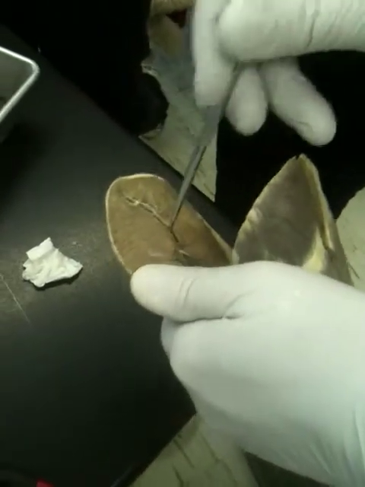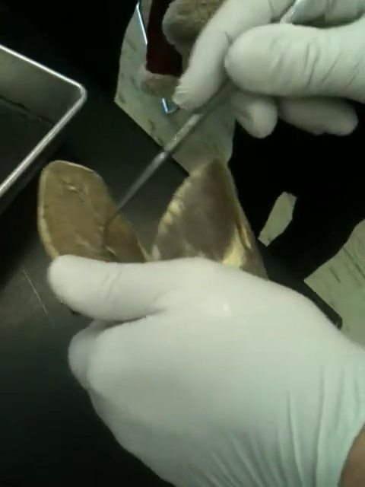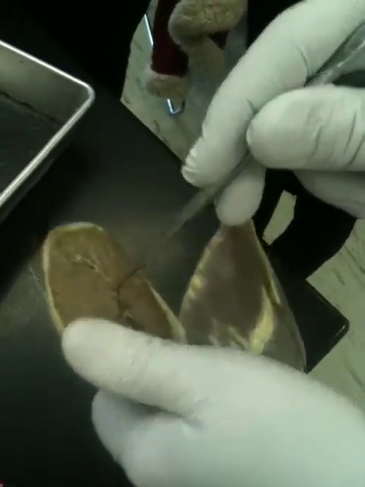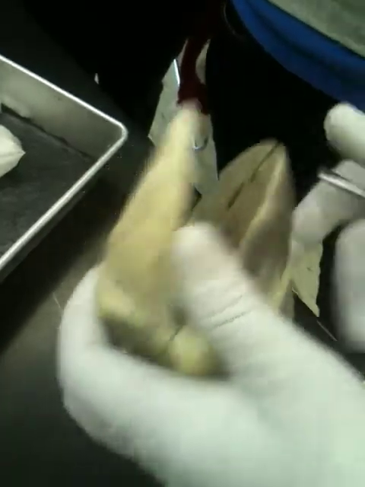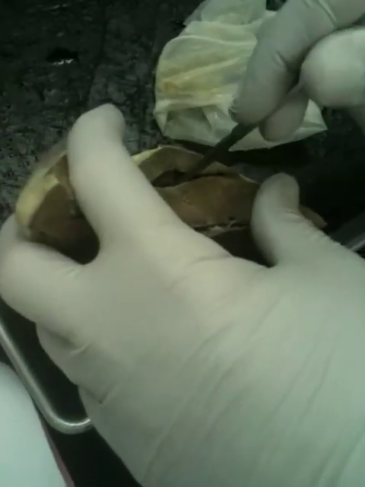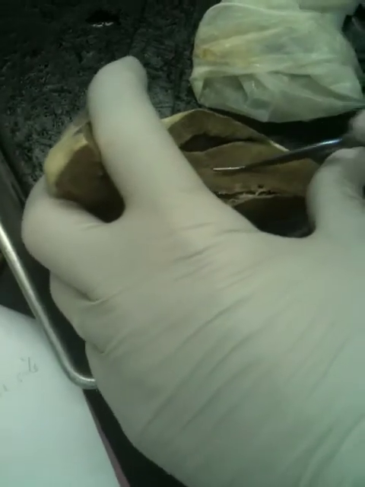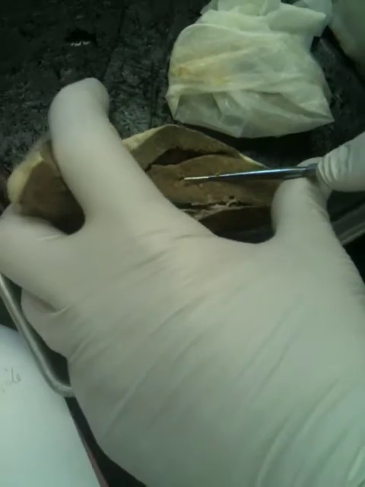What chamber is this one right there where my little pointer is sticking in? It's mostly closed off. Left ventricle. You're correct. What chamber is that one right there? Right ventricle. Got to be right ventricle. And what wall is this one right here between the ventricles? Interventricular septum.